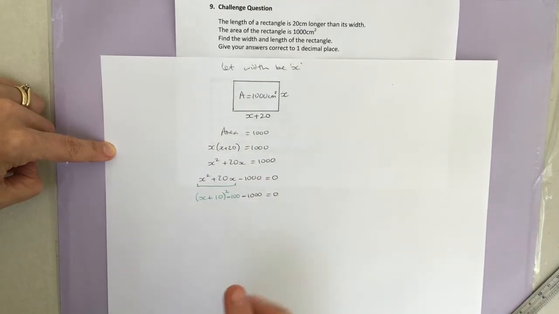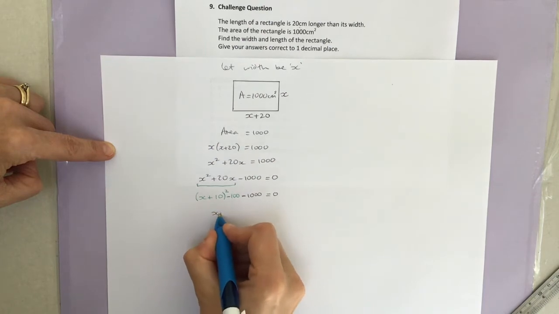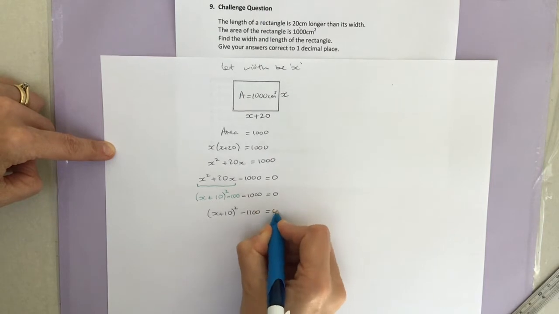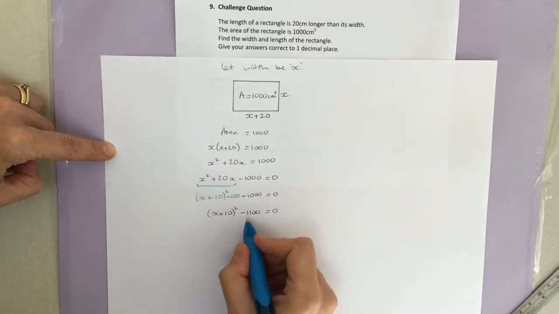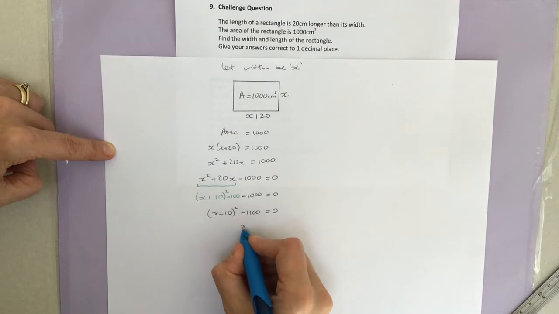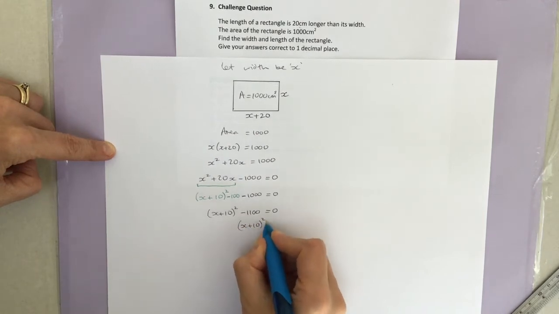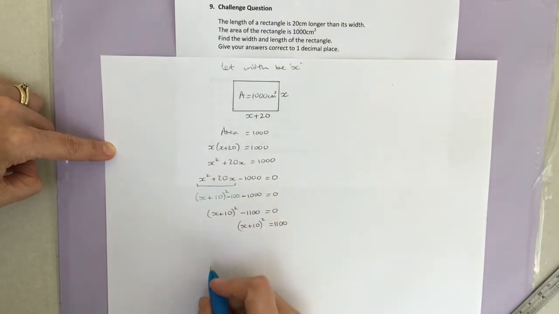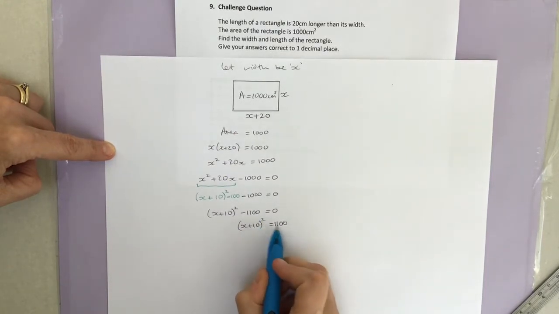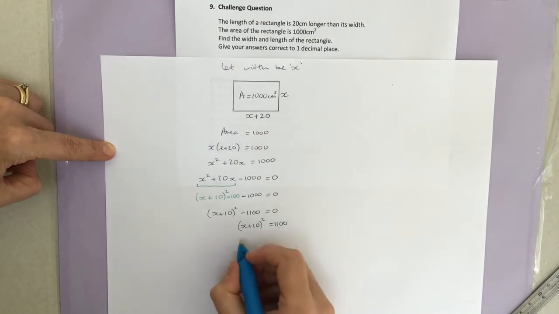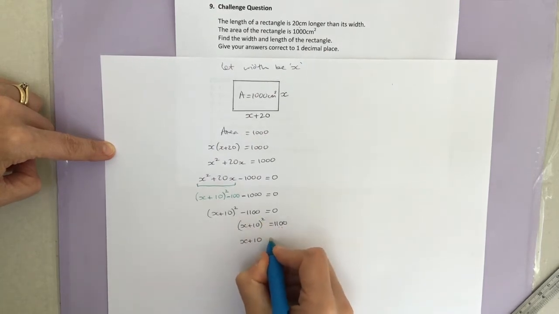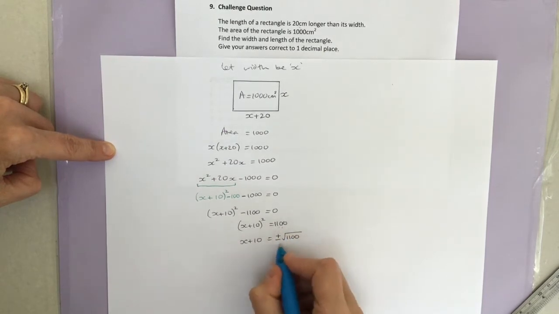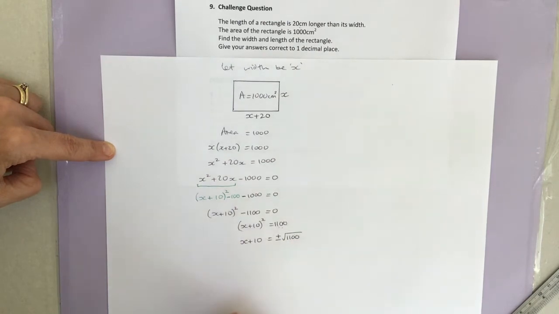Okay, so now let's see what we've got. We've got x plus 10 all squared minus 1,100 is 0. Rearranging this then, again, adding 1,100 to both sides. So x plus 10 in a bracket squared is equal to 1,100. And then this expression squared gives me 1,100. So take the square root, and don't forget that extra step that it needs to be plus or minus the square root of 1,100, because then this value squared would definitely be positive, so that's okay.